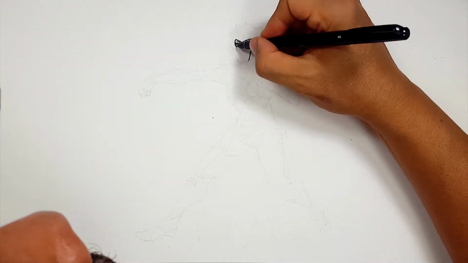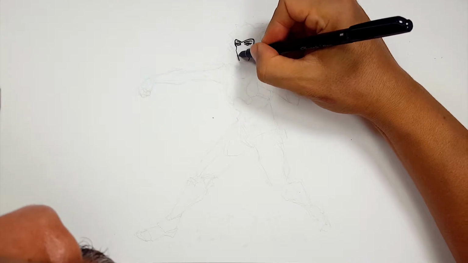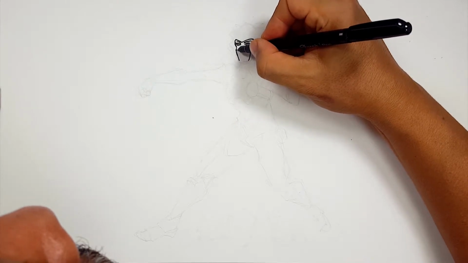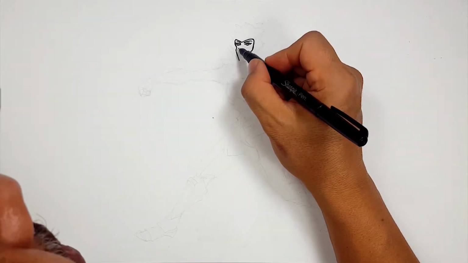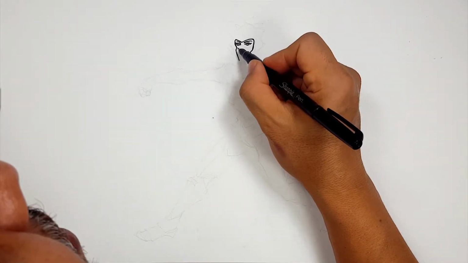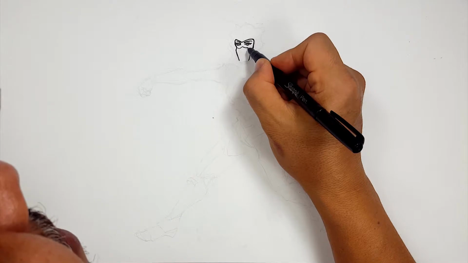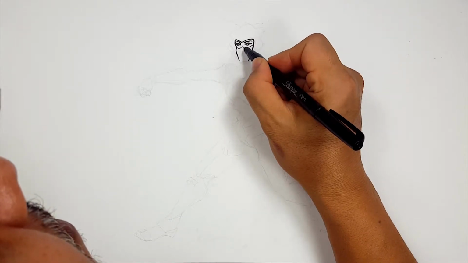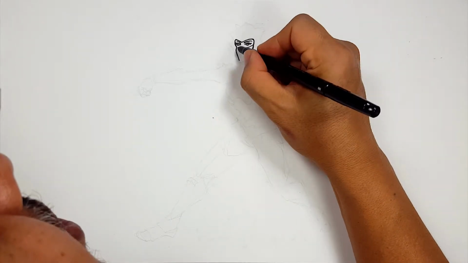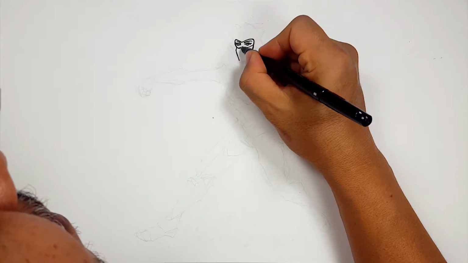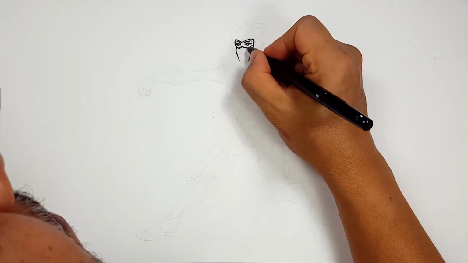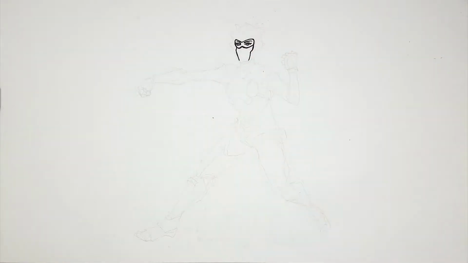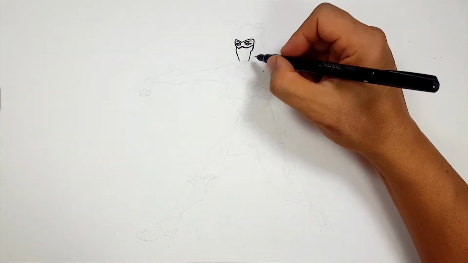I'll do the same thing over here, and it'll accent that edge. So now I'm going to come in here and draw the bridge of it like that. Oops, my Sharpie's dying. Like that. Okay, so let's see.